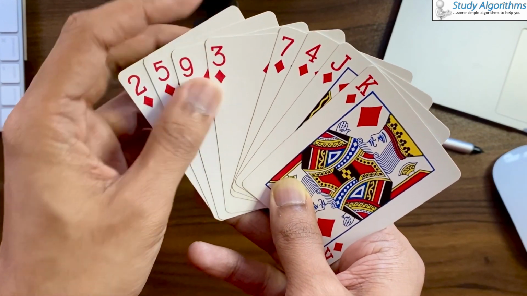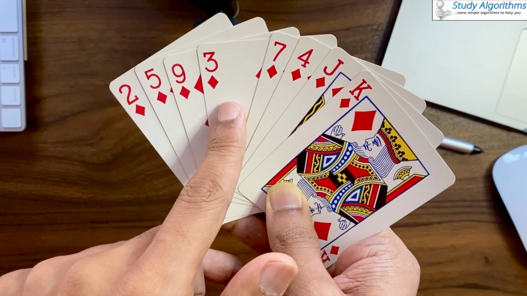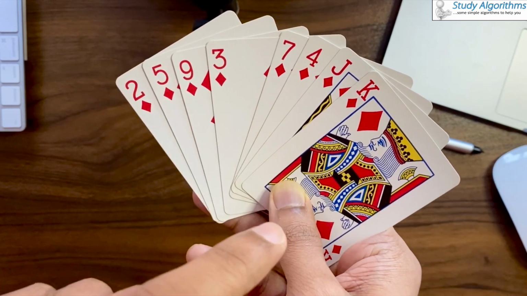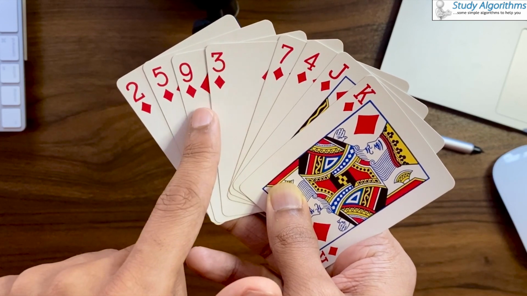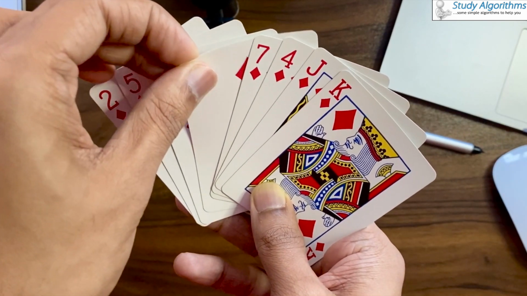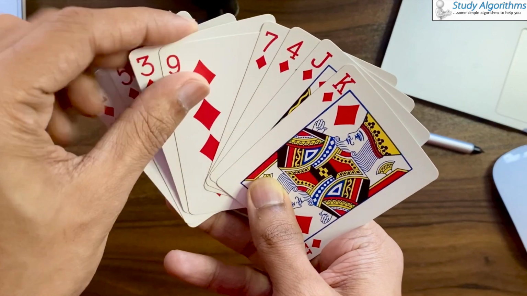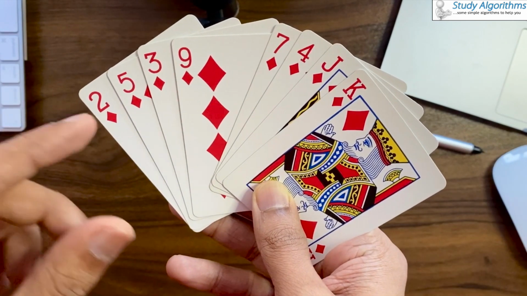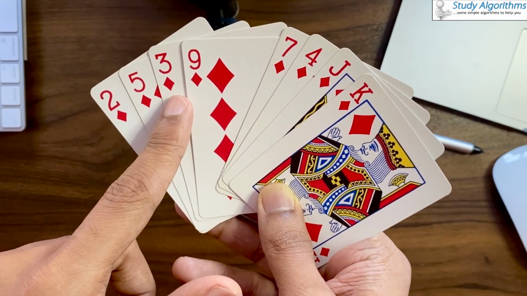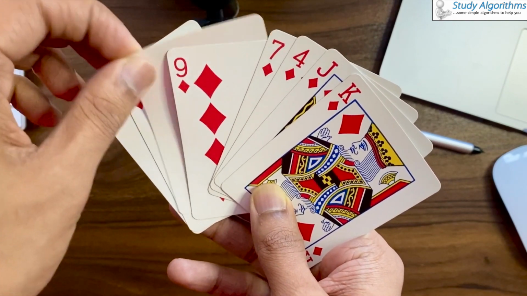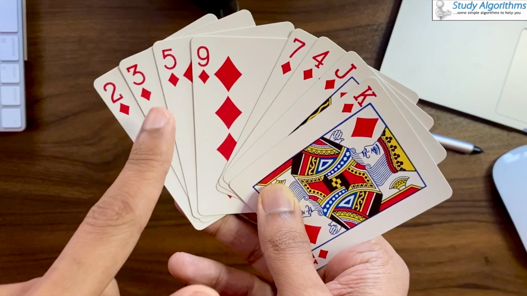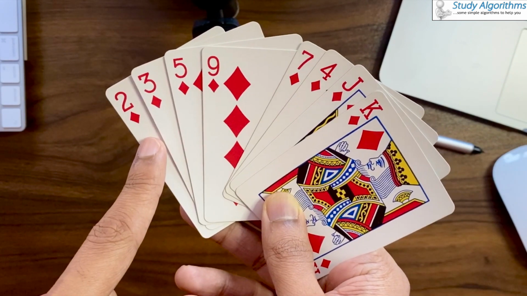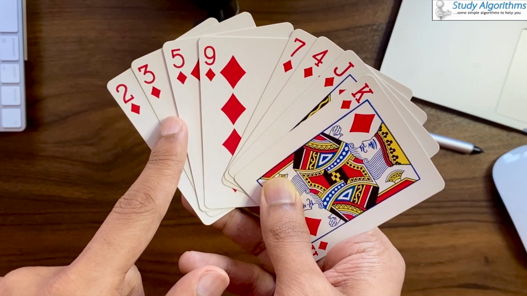Now I take up number 3. This is where things get interesting. How do I put this card in the right place? I compare 3 and 9. Since 3 is smaller than 9, I swap out the position of these two cards. Next, I compare 3 and 5. Since 3 is smaller than 5, I swap out the position of 3 and 5. Next, I compare 3 and 2. And now 3 seems to be at the right place.